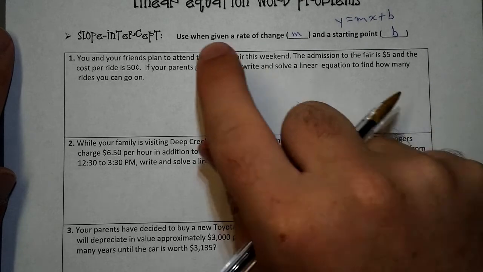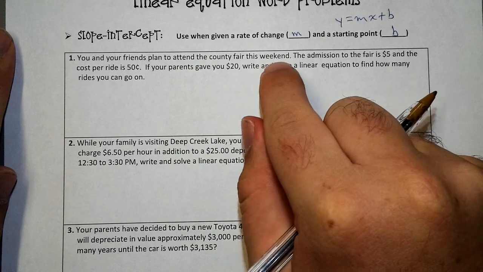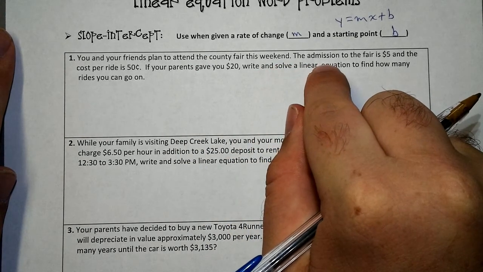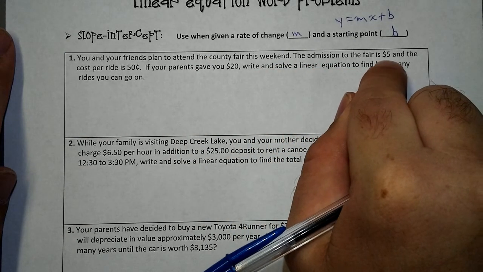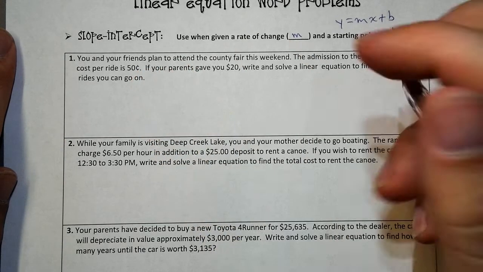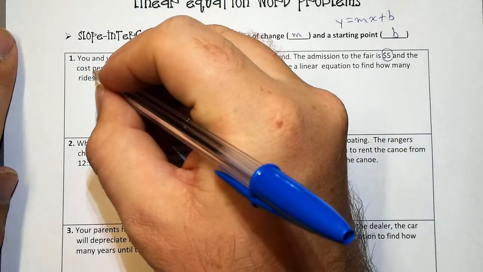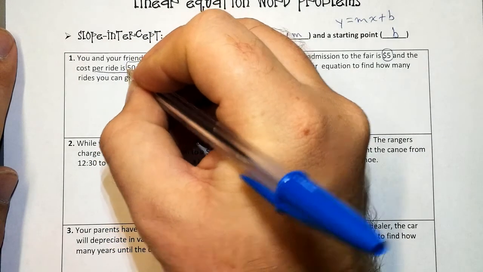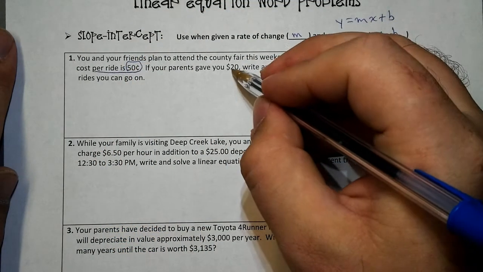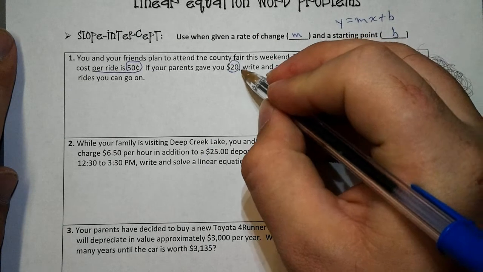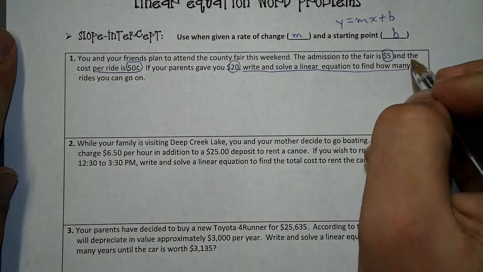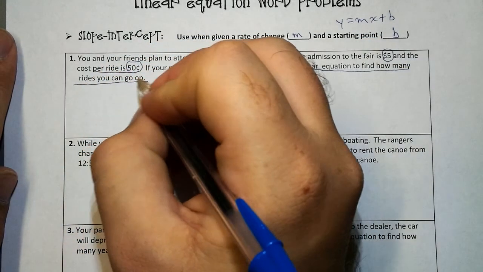It says you and your friends plan to attend a county fair this weekend. The admission to the fair is $5. And the cost per ride is 50 cents. So the admission is $5 and the cost per ride is 50 cents. If your parents gave you $20, write and solve a linear equation to see how many rides you can go on.